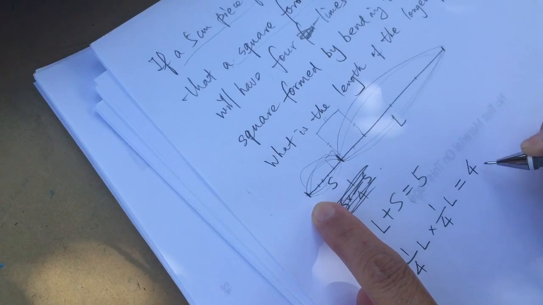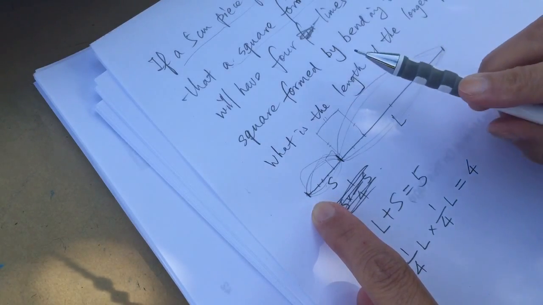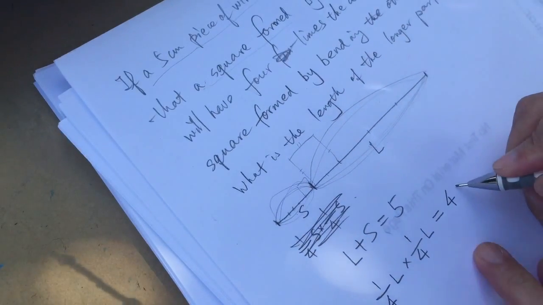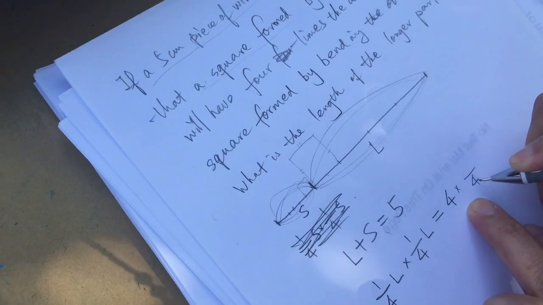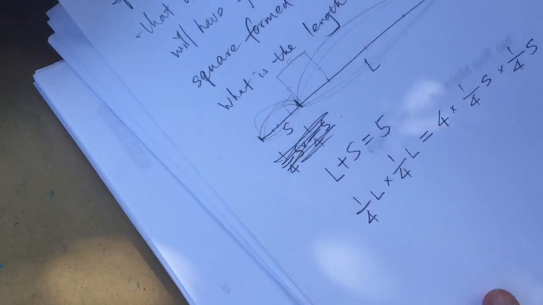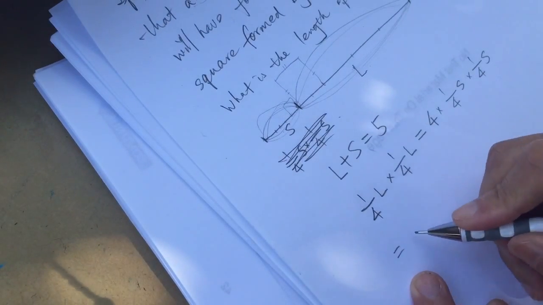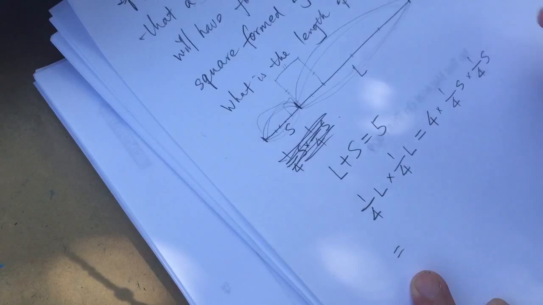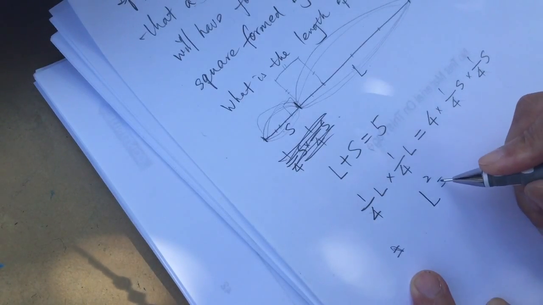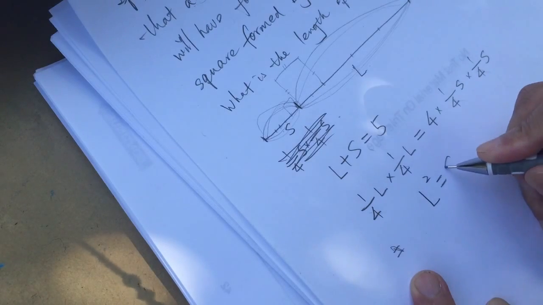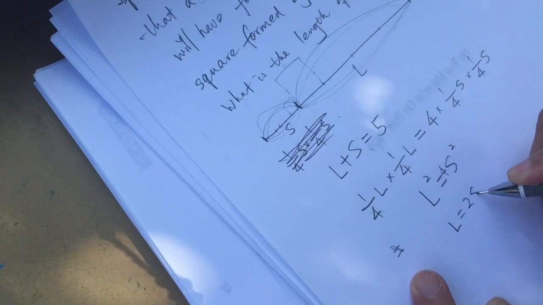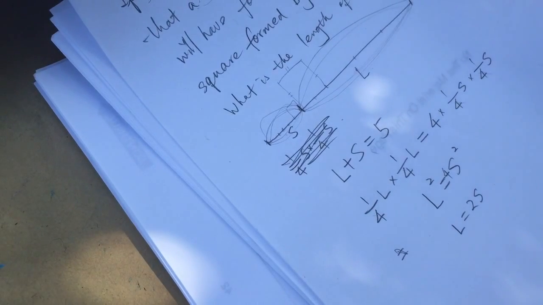Equals 4 times the area of the square formed by bending the other part, 1/4 S times 1/4 S. So the 1/4 you can cut out. L squared equals 4 times S squared. So L equals 2S.